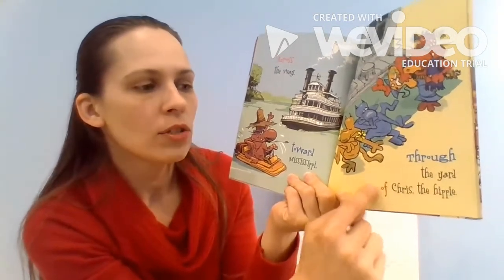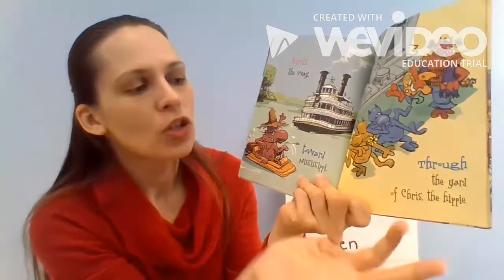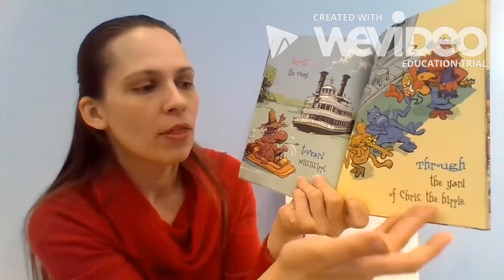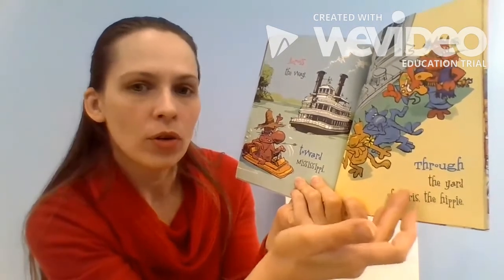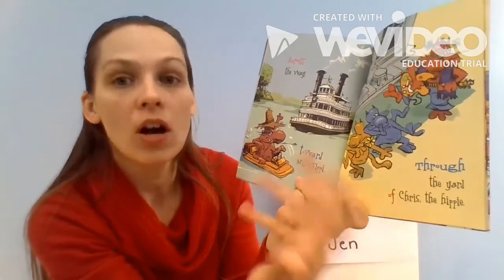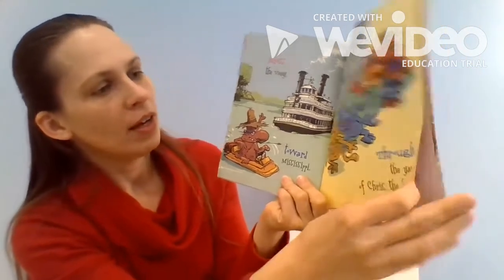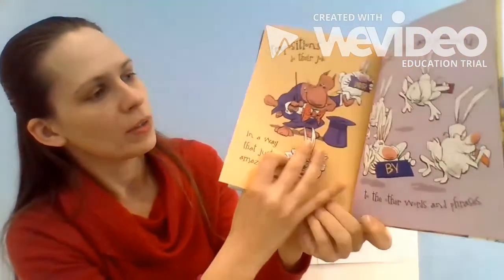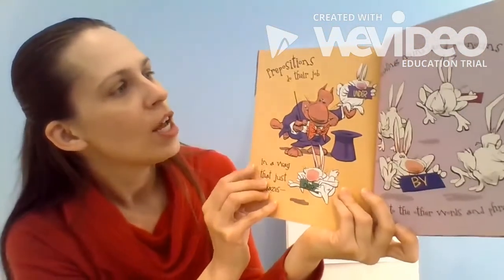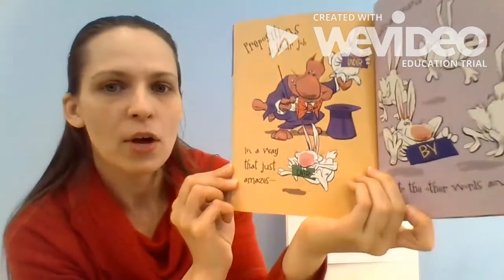So of shows it's connecting with the noun of who. So it's connecting the yard with who the yard belongs to. Right? So that's what the of is doing. All right. Here we go. Turn the page. Prepositions do their job in a way that just amazes.